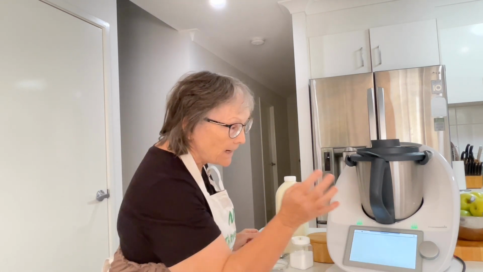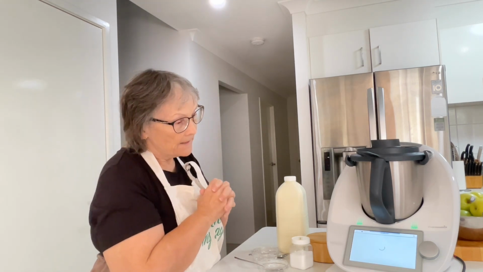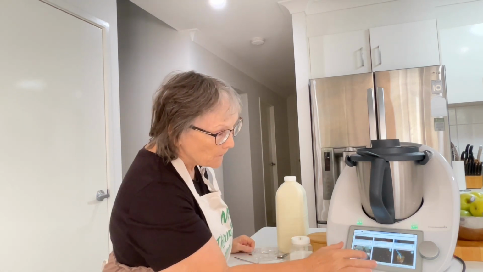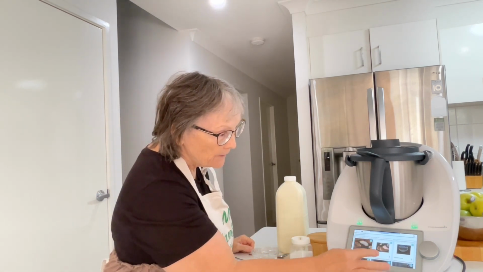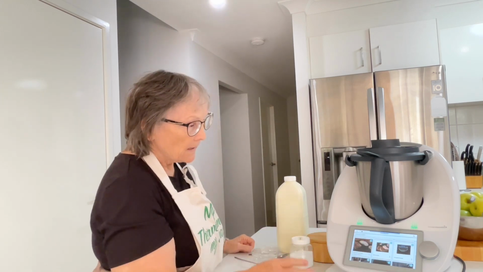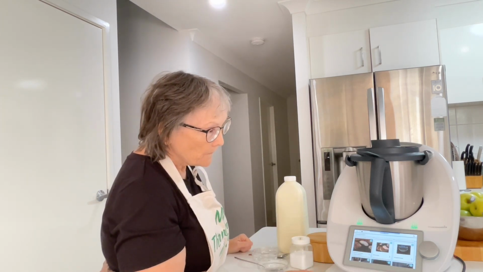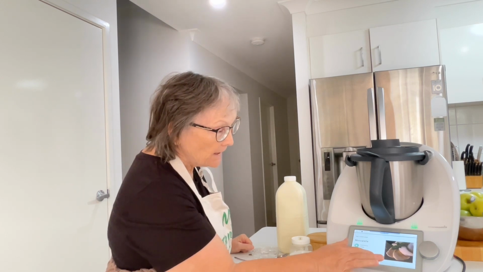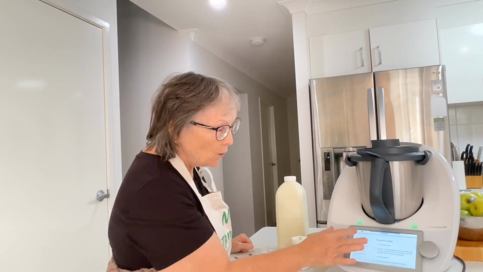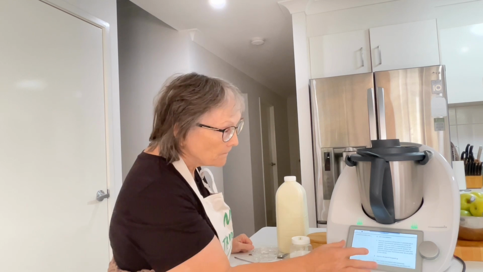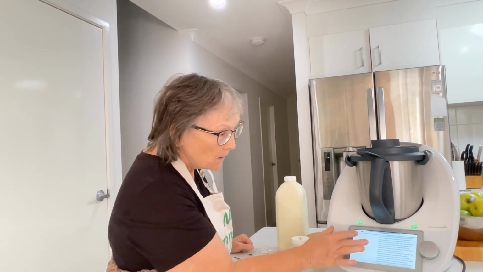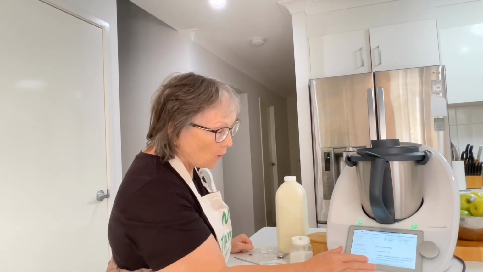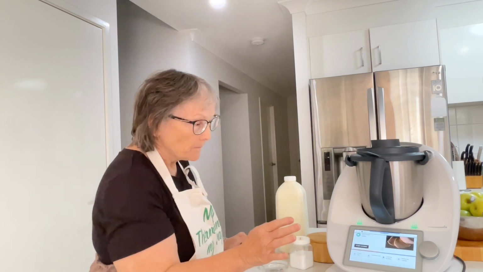So anyway, that's a little bit of information, but this is a created recipe. So I'm going to select created recipe, and here it is here. And then it's the same, we can scroll down, we can have a read of what we're doing, but I am going to start cooking.